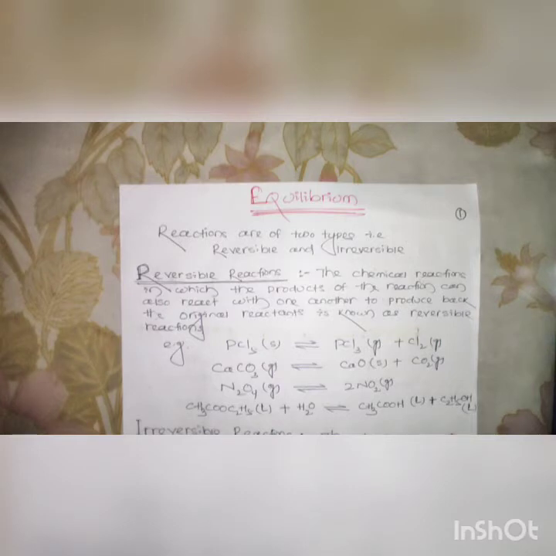The fourth reaction we can cite is when ethyl acetate is hydrolyzed, it gives acetic acid plus ethyl alcohol, which is also an example of a reversible reaction. That means once the reactants combine to give the product, the products also combine to give the reactants. So this is what a reversible reaction is about. Okay, and what is called an irreversible reaction? Let us see that.